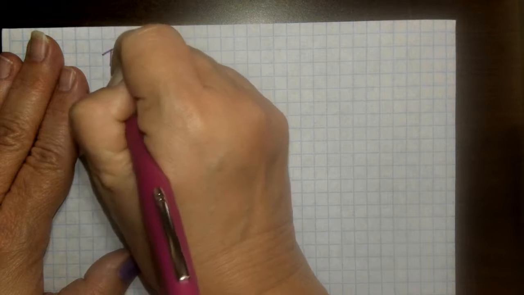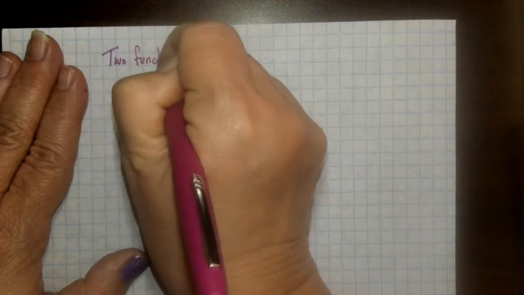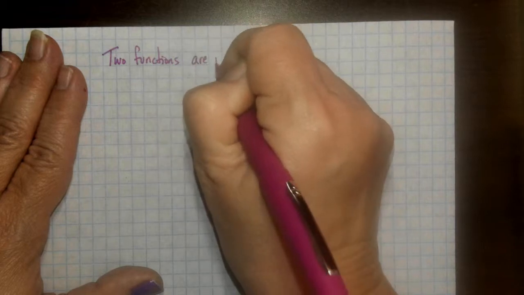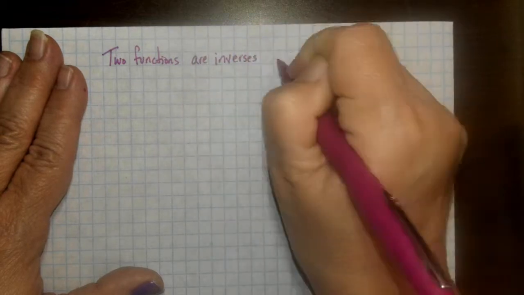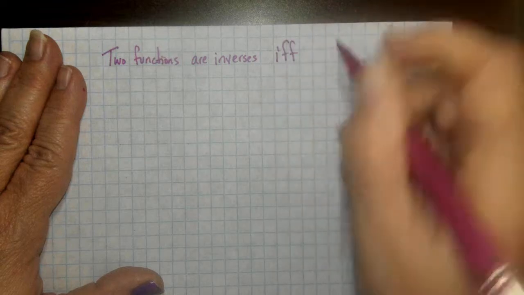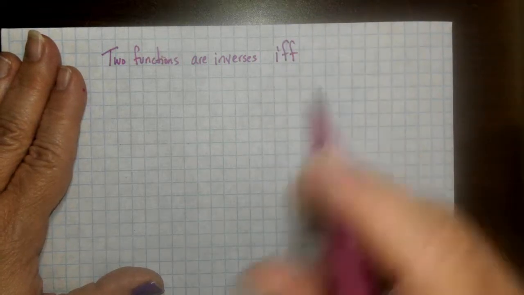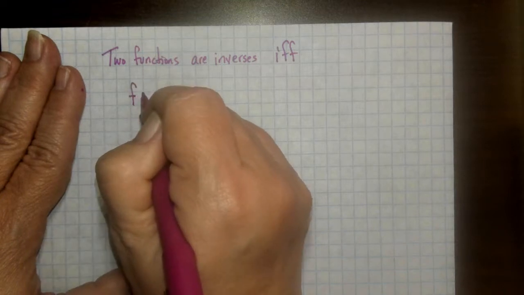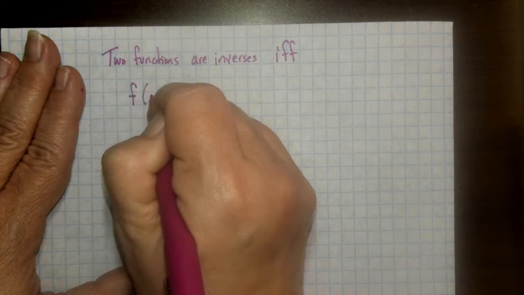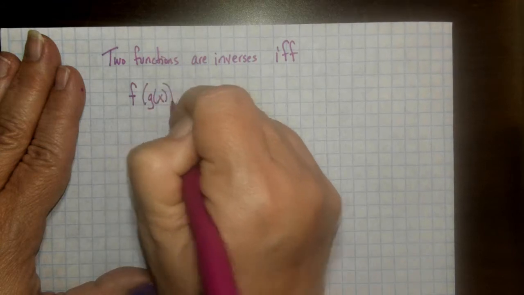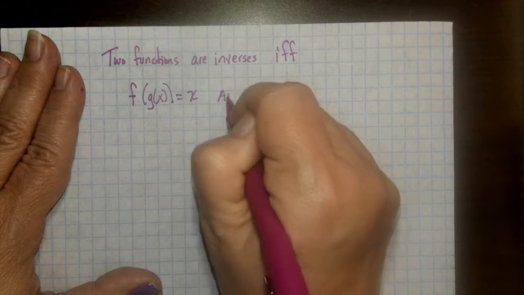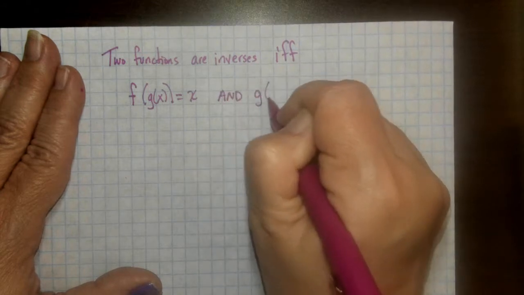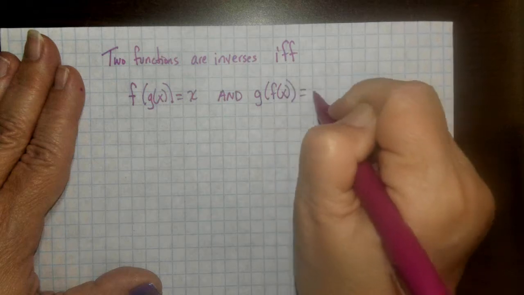Alright, so we're going to start with a biconditional statement. Think back to geometry. Two functions are inverses if and only if, IFF, f composed with g of x is equal to x and g composed with f of x is equal to x.